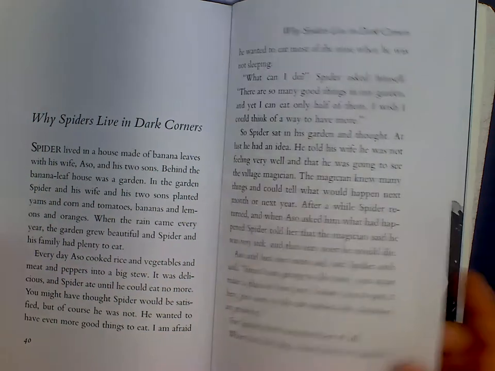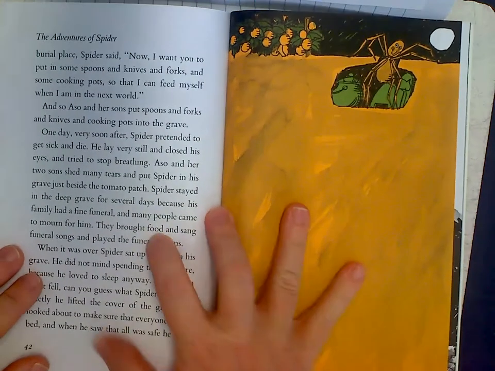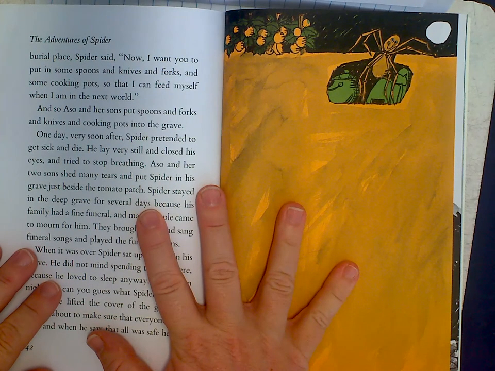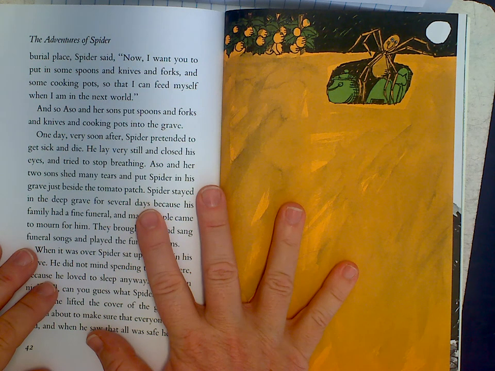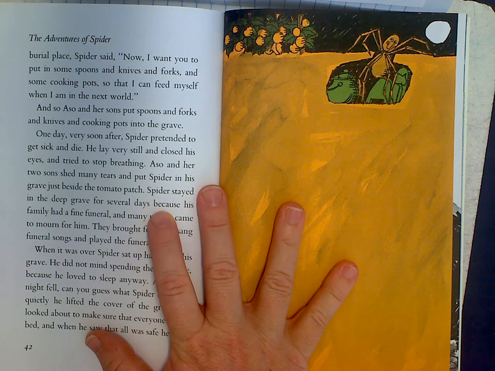When Aso had dug a deep hole for Spider's burial place, Spider said, "Now I want you to put in some spoons and knives and forks, some cooking pots, so that I can feed myself in the next world." And Aso and her son put spoons and forks and knives and cooking pots in the grave. One day, very soon after, Spider pretended to get sick and die. He lay very still, closed his eyes, and tried to stop breathing. Aso and her two sons shed many tears and put Spider in his grave just beside the tomato patch.